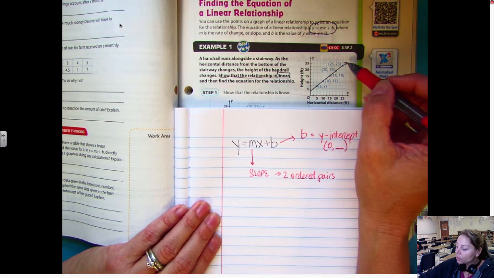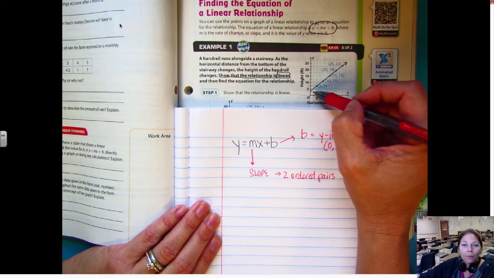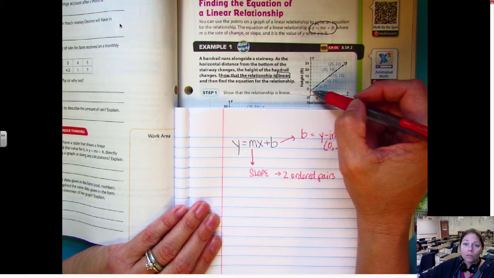So the first thing that I want to notice here is that when I connected those dots, it intersected with the y-axis, but it did not intersect directly at a hash mark. So either my drawing and connecting those dots is a little bit off, or my y-intercept might not be a whole number. So I can't guess here. I really want to make sure that I'm accurate with interpreting what the b is.